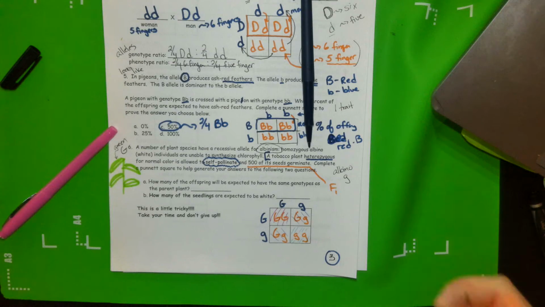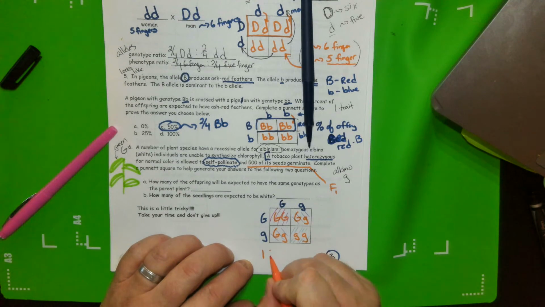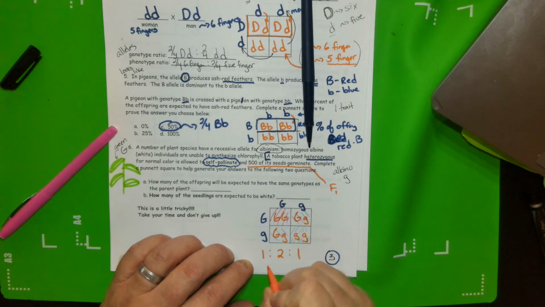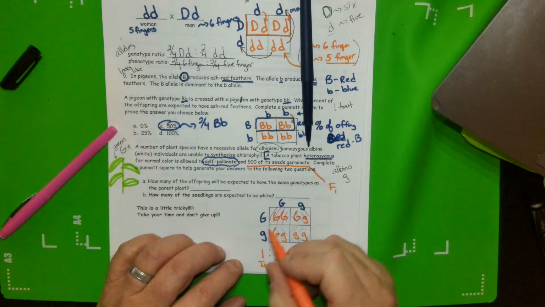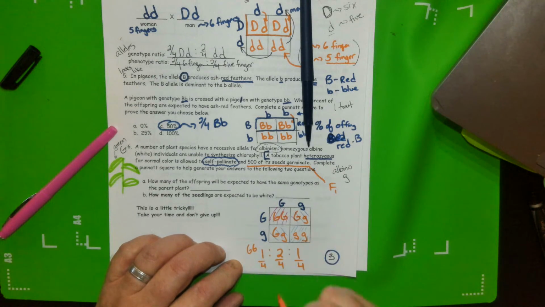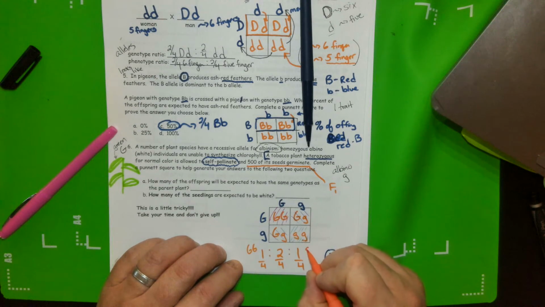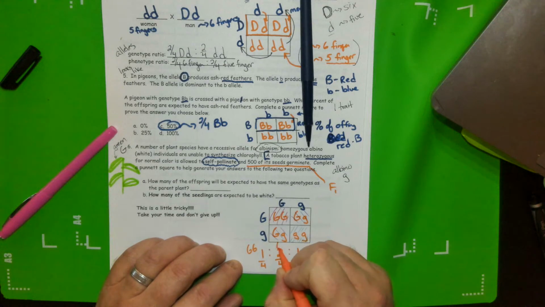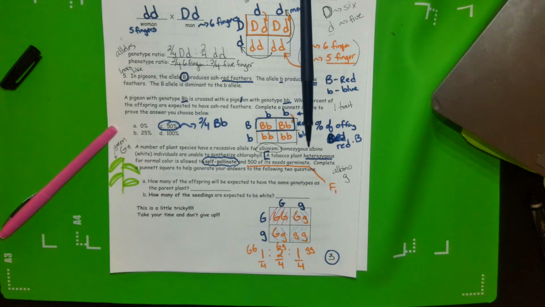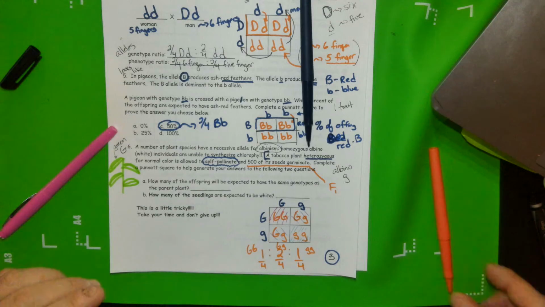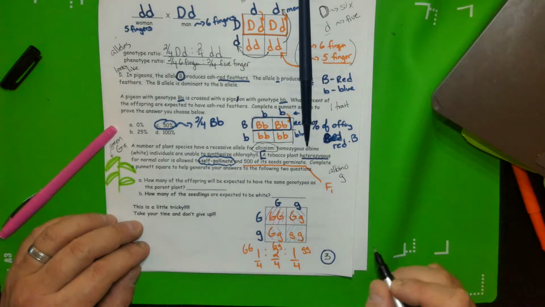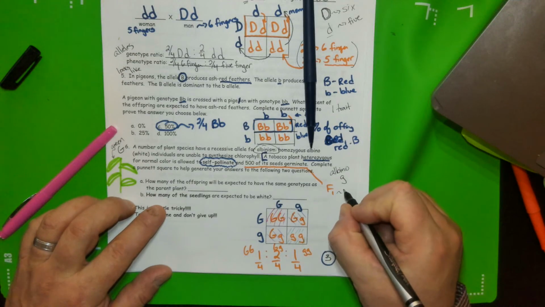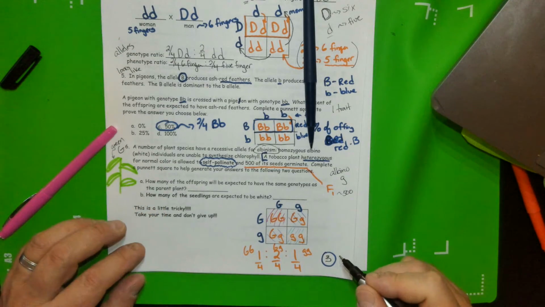So it's actually called a 1 to 2 to 1 ratio, right? Because it's 1/4 to 2/4 to 1/4. Now, what do we mean by that? Well, 1/4 are homozygous dominant, 1/4 recessive, and heterozygous in the middle, 1 to 2 to 1. Now, here's the fun part. There are 500 seedlings, right? There are 500 plants that are grown from this cross.